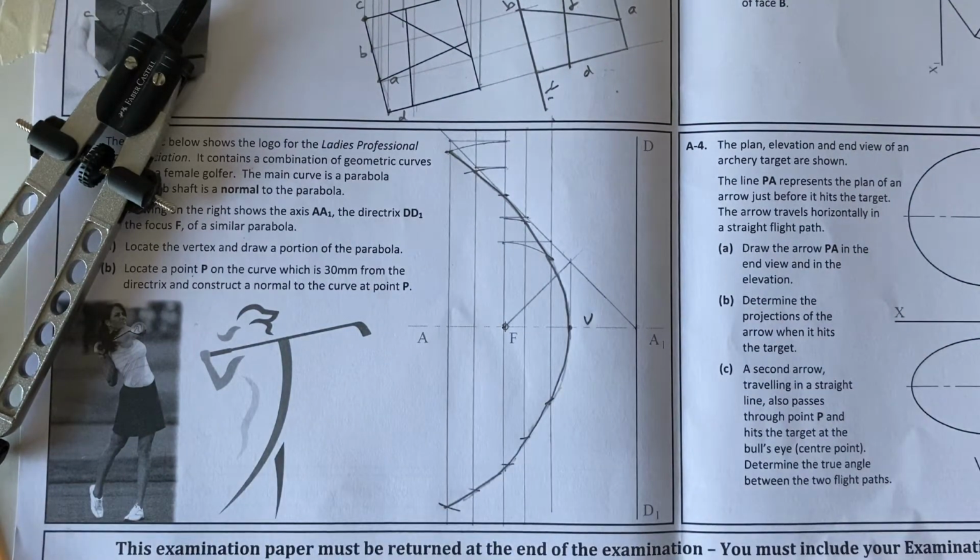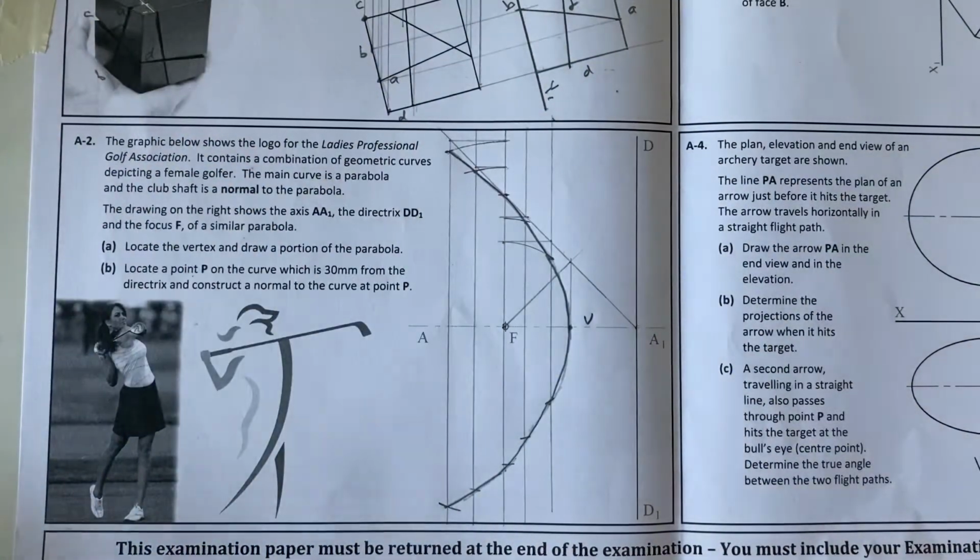So there's my freehand curve drawn in for the parabola. And that completes part A.